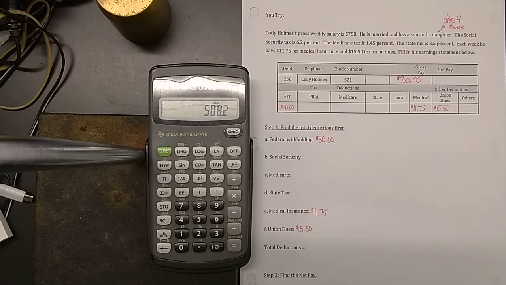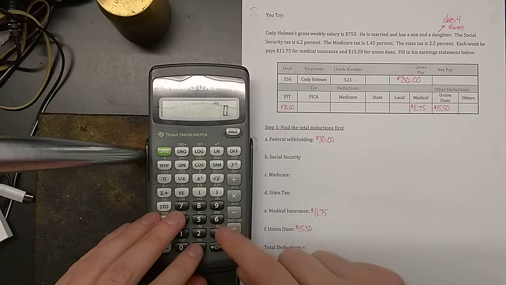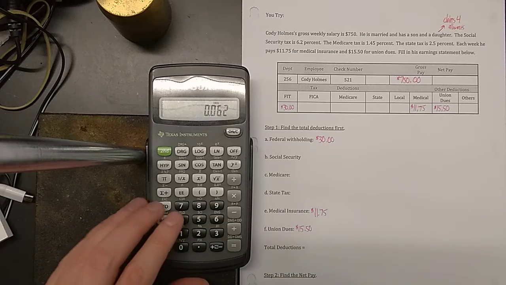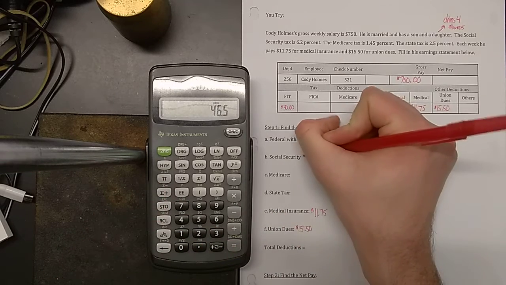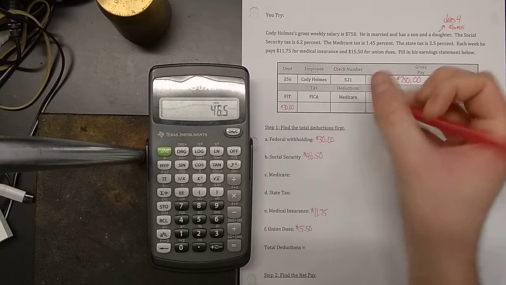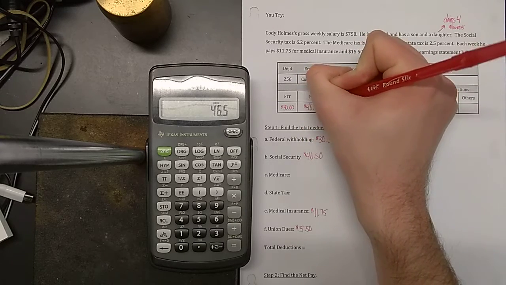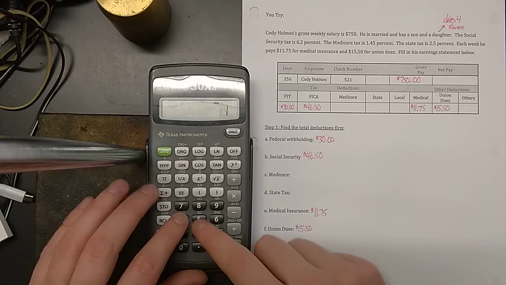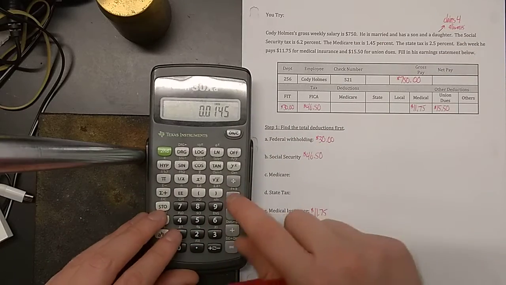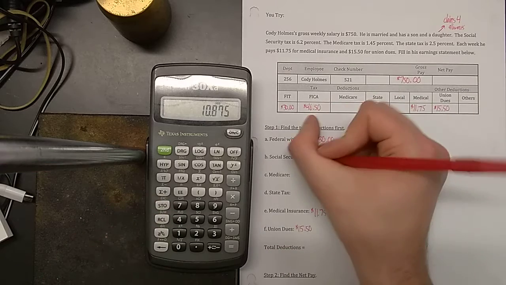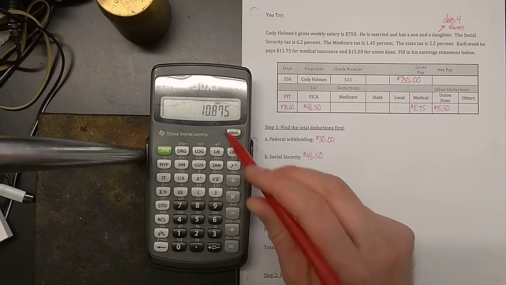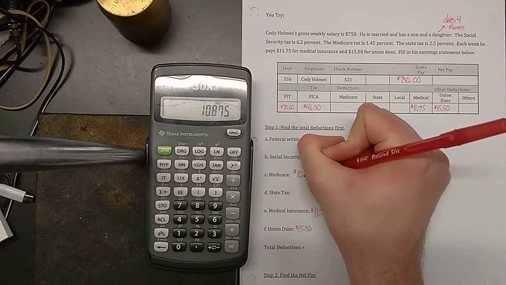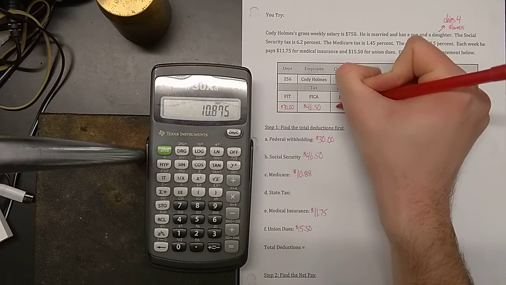The Social Security, Medicare, and state tax calculations are very straightforward. Again, Social Security is 6.2%. Divide that by 100, we get 0.062. Multiplied by the gross pay, $750, means he's paying $46.50 in Social Security tax. Medicare is 1.45%. Divide by 100, multiply by $750. Notice that we have to round this. Since we have 3 decimal places, we round it to the second decimal place. The 5 is going to make that 7 round up to $10.88 for Medicare pay.